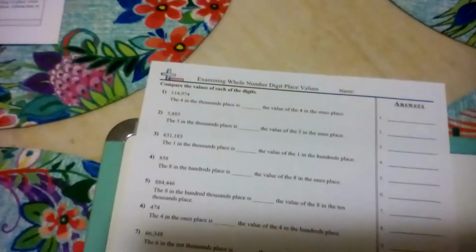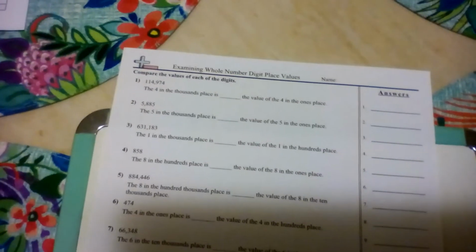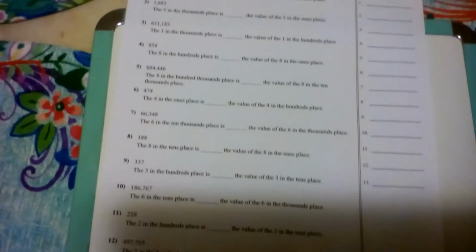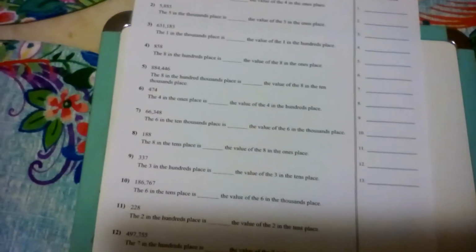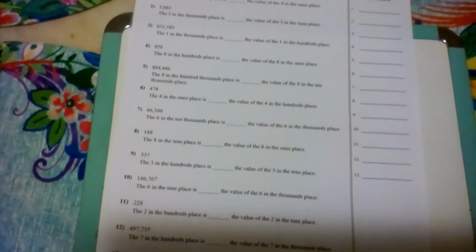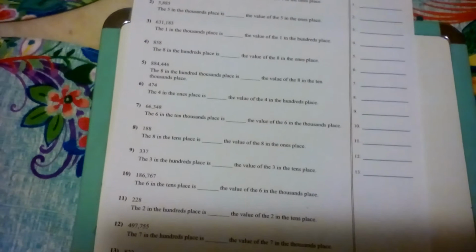So here's our worksheet, and it says compare the values of each of the digits. Let's look at some 3-digit numbers here. How about number 6, 474? The question asks us, the 4 in the ones place is blank the value of the 4 in the hundreds place. Remember, we just did the times 1, the times 10, the times 100. They're asking us, the 4 in the ones place is times what the value of the 4 in the hundreds place. So let's write this out and look at the place values and see what we can do.